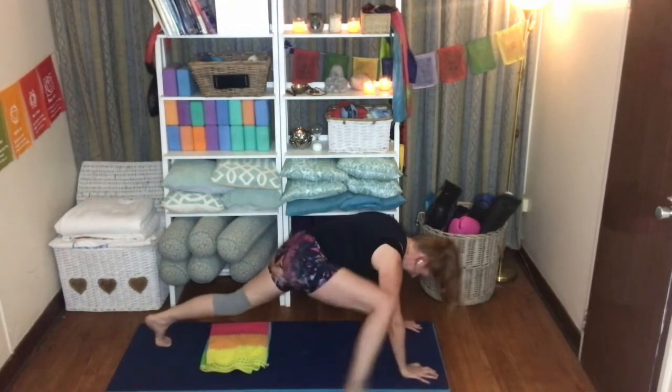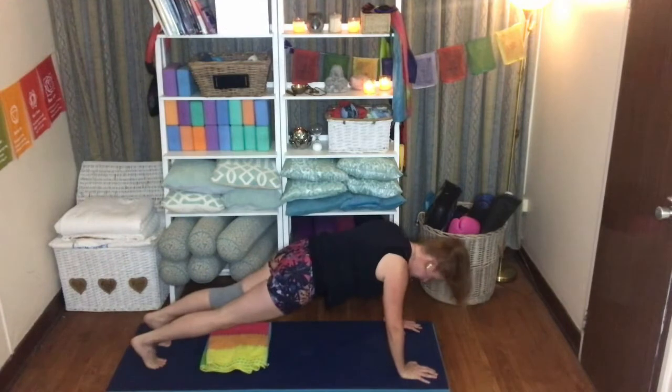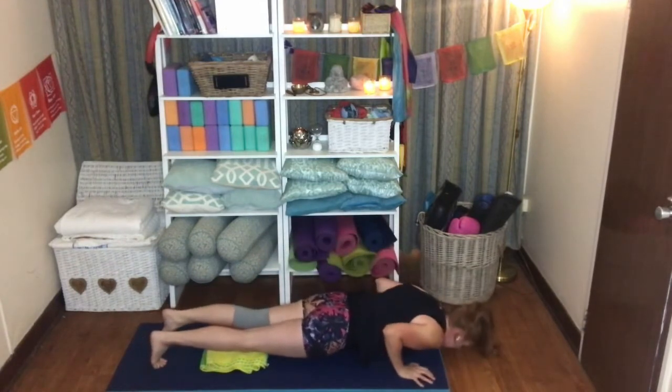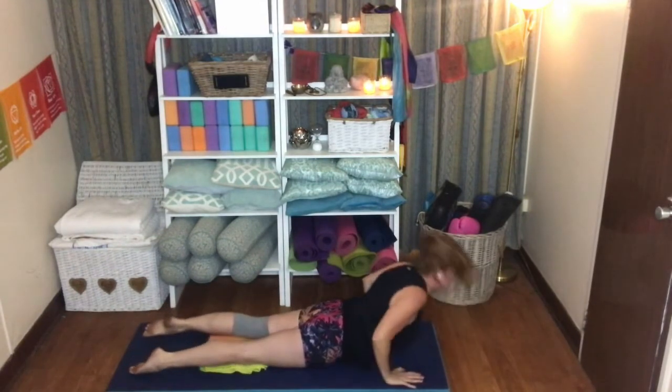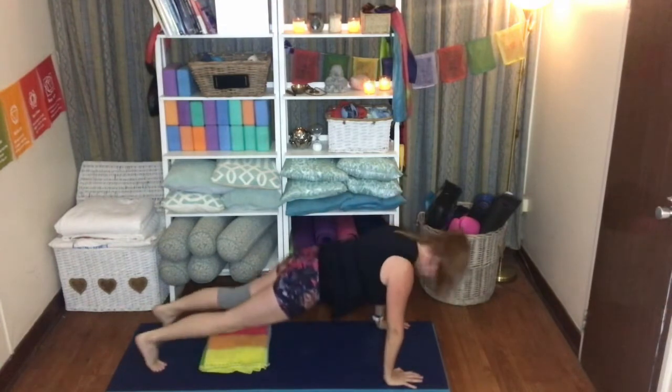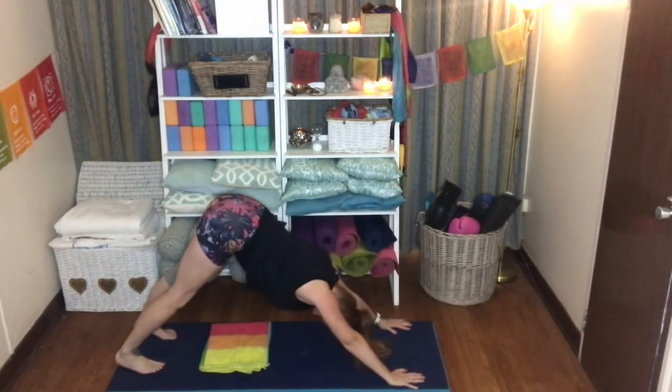Inhale. Exhale, bring that right foot back to meet the left. Chaturanga, elbows in, release. Inhale, upward facing dog or cobra. Exhale, into downward facing dog.